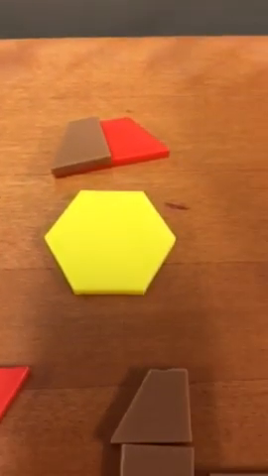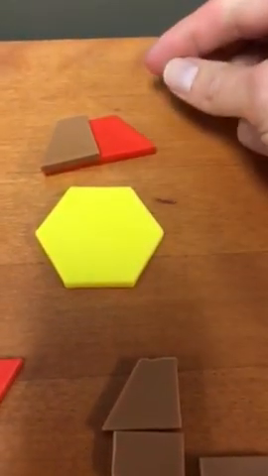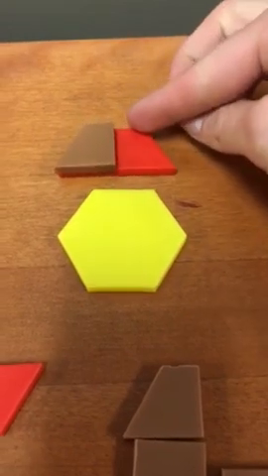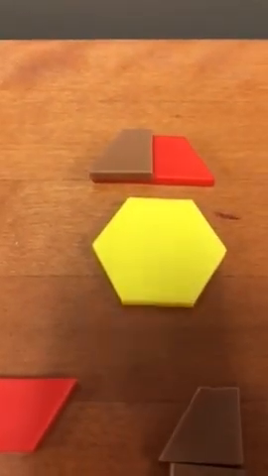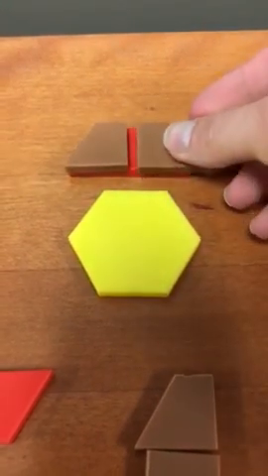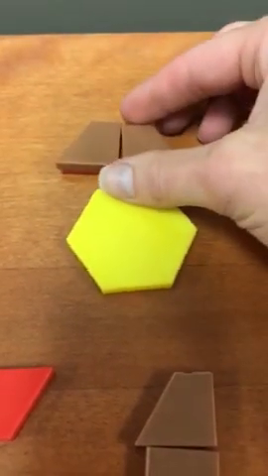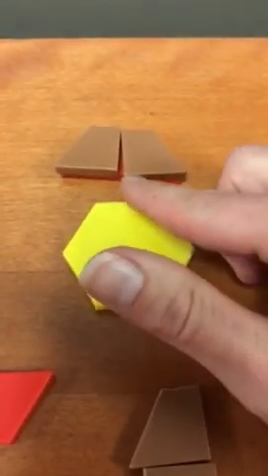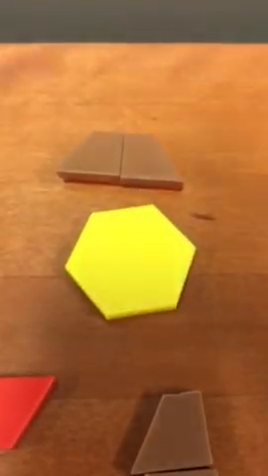Okay, Angie is telling us that 1/4 and 2/4 are the same. We can see that they are the same because when we take the 2/4 and put them on top of the half of the hexagon, they're the same. So Angie would be correct.